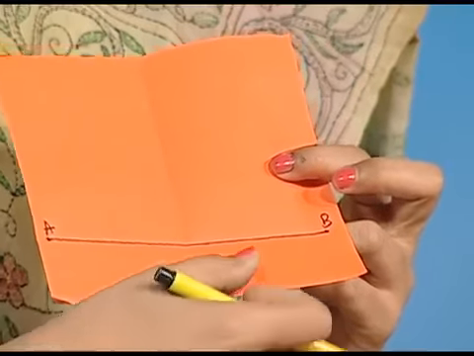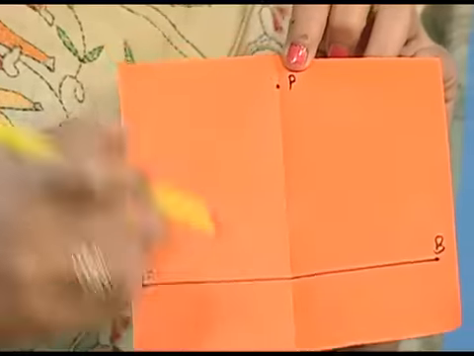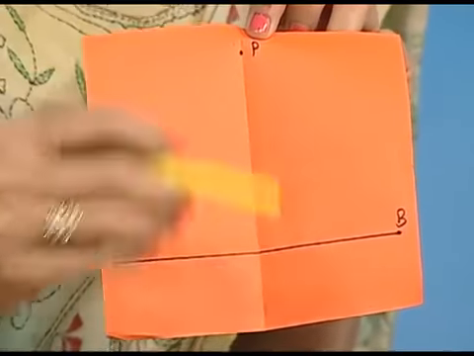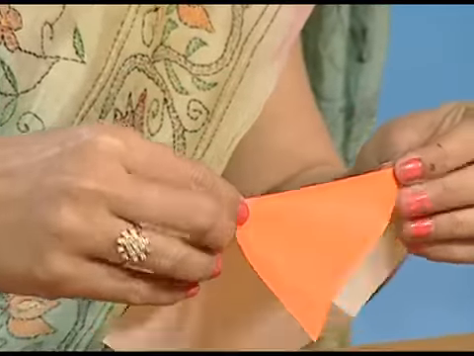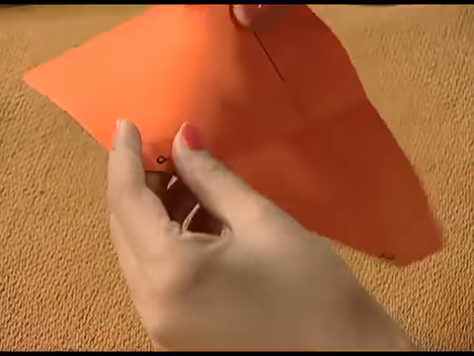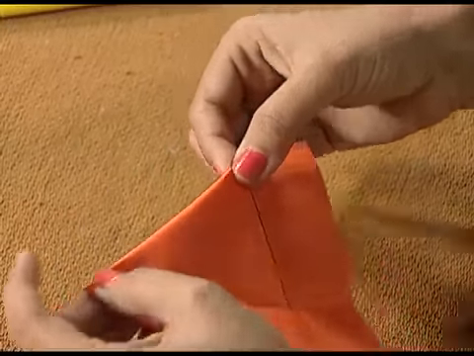So, let us mark a point P on the perpendicular bisector. P is a point on the perpendicular bisector. Now we will make crease joining PA and another crease joining PB.